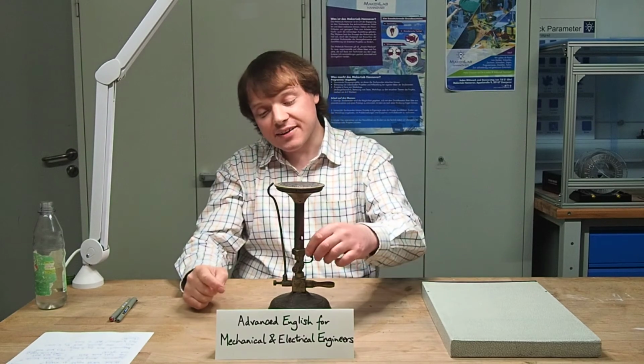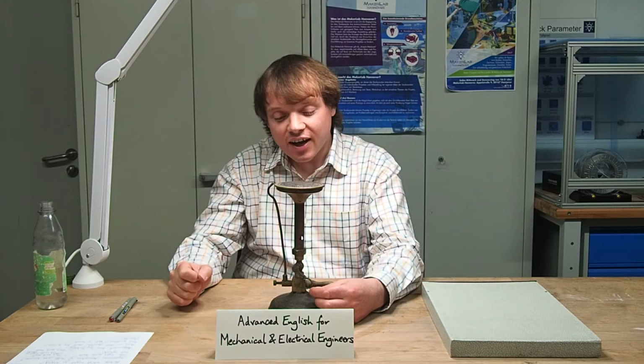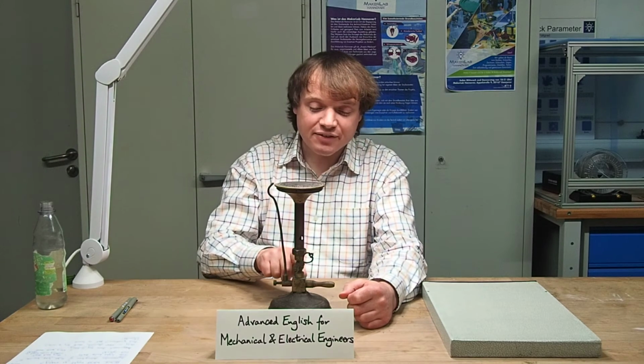The valve consists of a cylinder, which is a very close fit in a cylindrical housing, and perpendicular to the axis of the cylinder, there's a hole, and by then turning the cylinder, you can align the hole in the rotating cylinder in the center with the housing, and that opens the valve, it lets the gas through, and it switches the burner on.